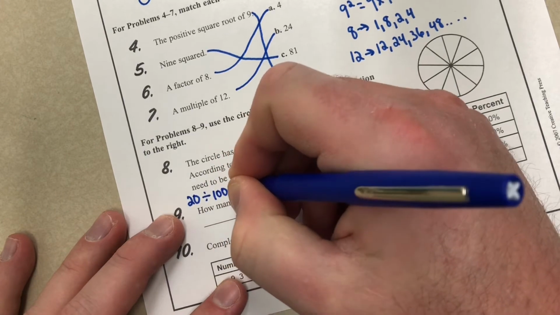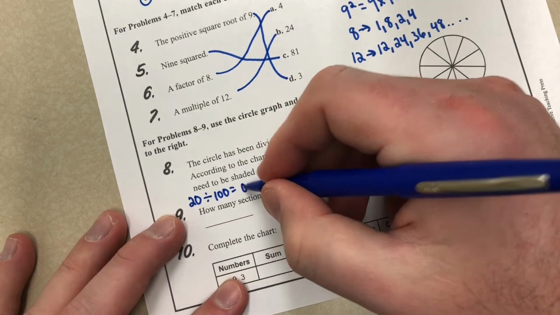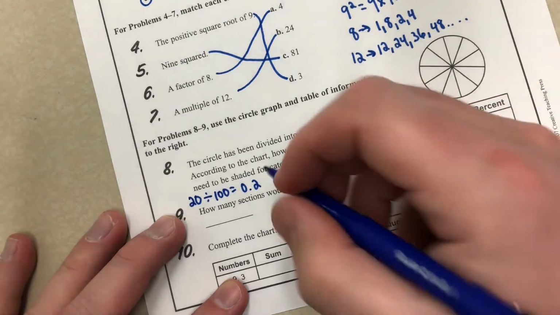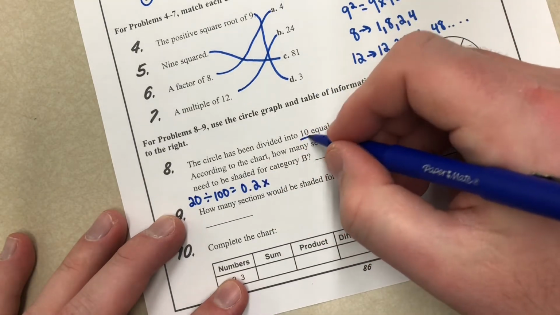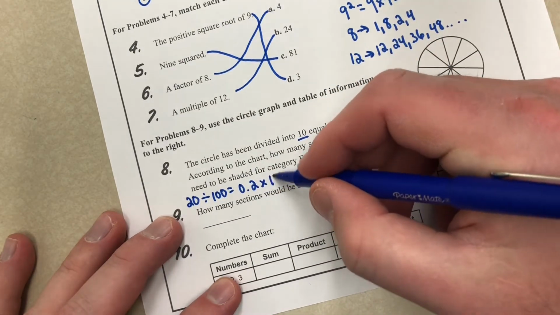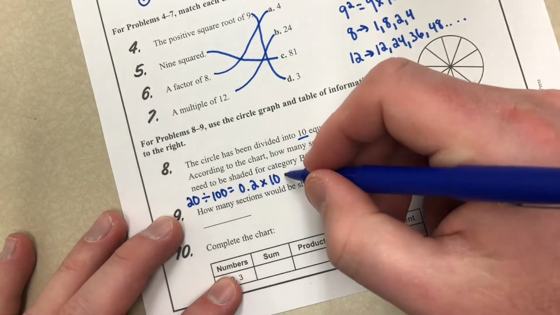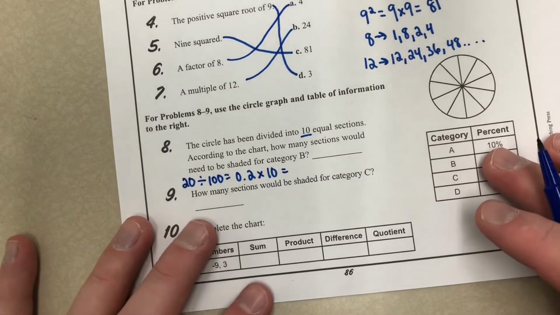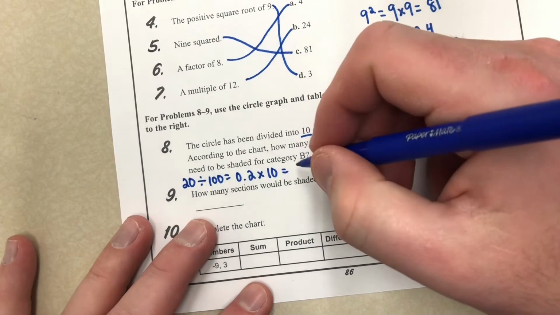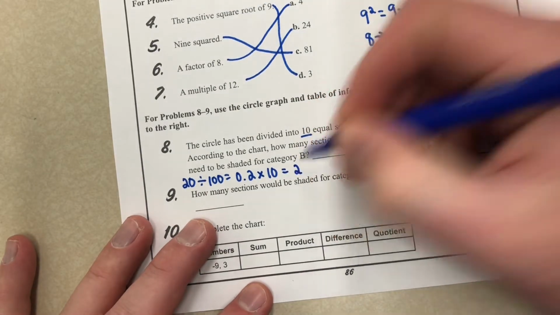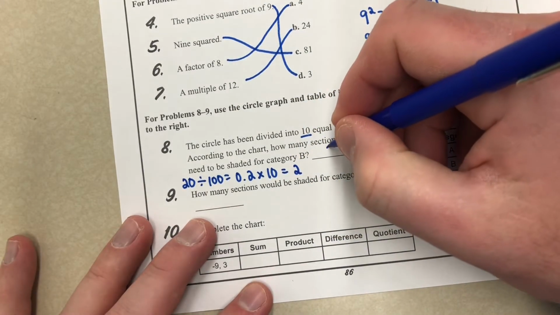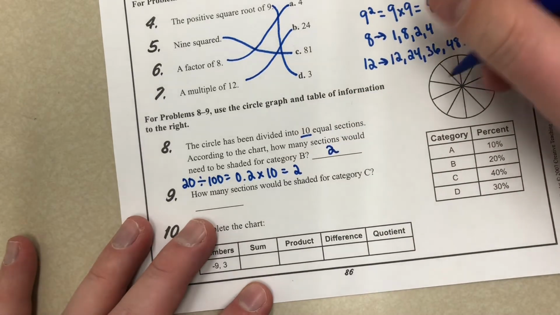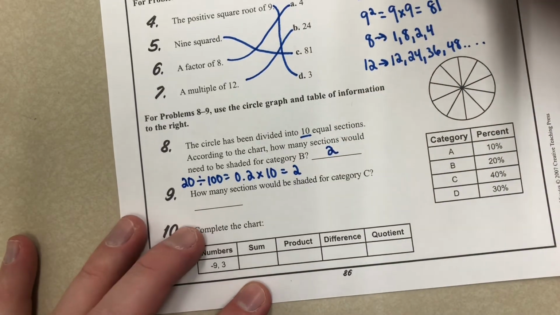So 20 divided by 100 would give me 0.2. And then I'm going to multiply that by the 10 sections that this was divided into. And when I do 0.2 times 10, I get 2. So 2 of these little pieces would need to be shaded in for 20%.